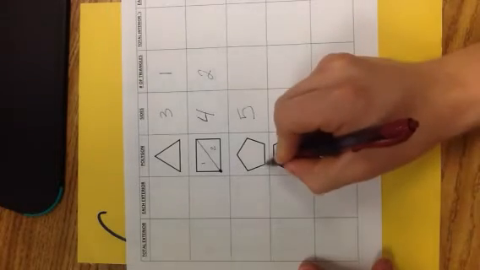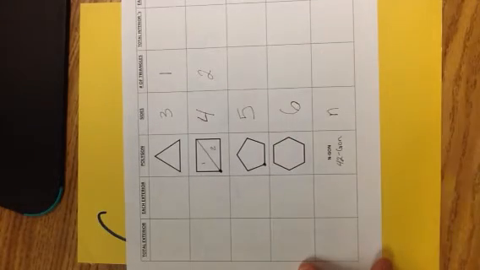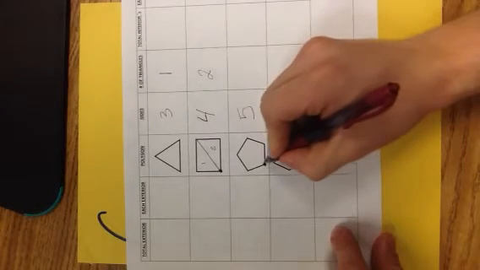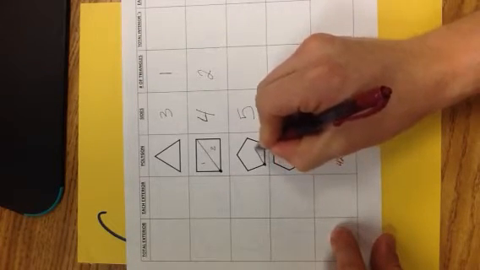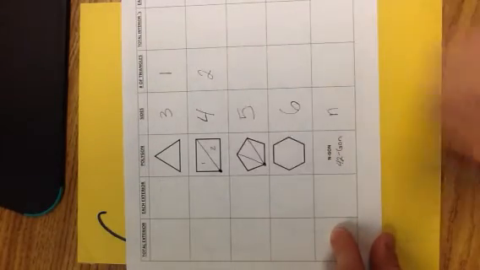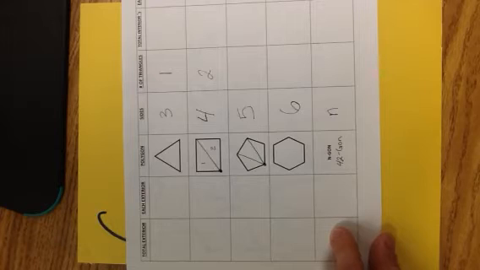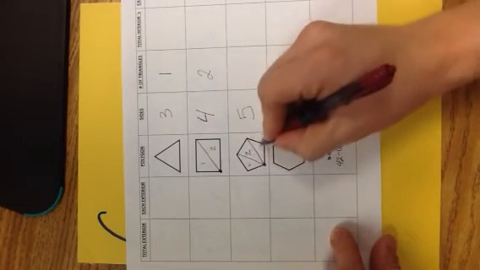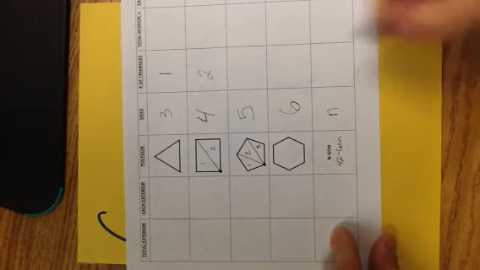If I pick a vertex in my pentagon in a very similar fashion, I'm able to draw multiple diagonals from the same vertex, which allows me to create 3 triangles.